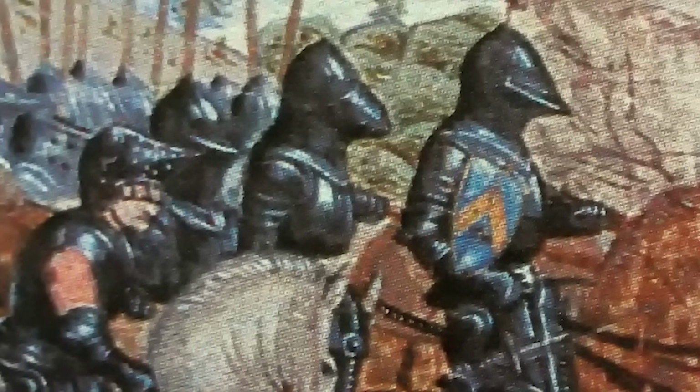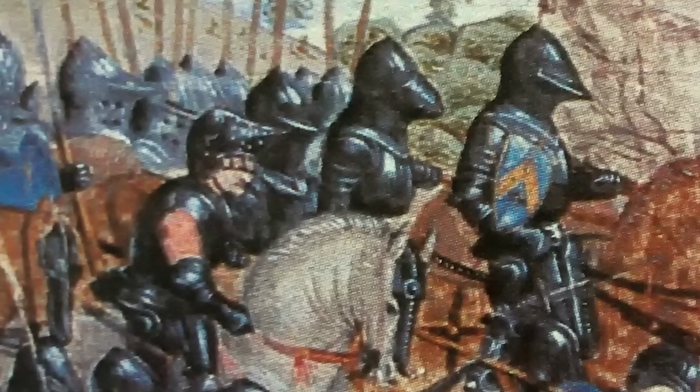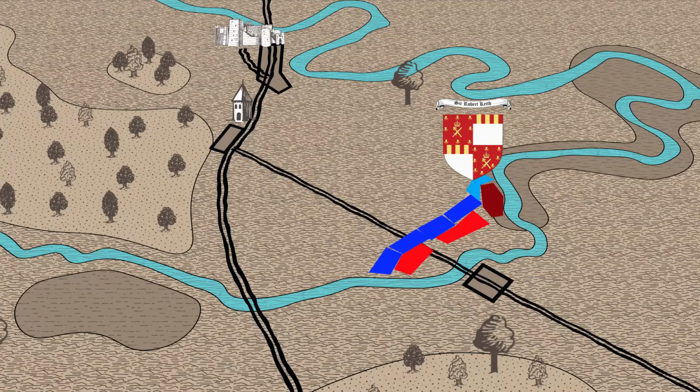Although the Scottish cavalry is sometimes described as light cavalry, this appears to be a misinterpretation of Barbour's statement that these were men-at-arms on lighter horses than those of their English counterparts. The English cavalry was hemmed in against the Bannockburn, making it difficult for them to maneuver. Unable to hold their formation, they broke rank.